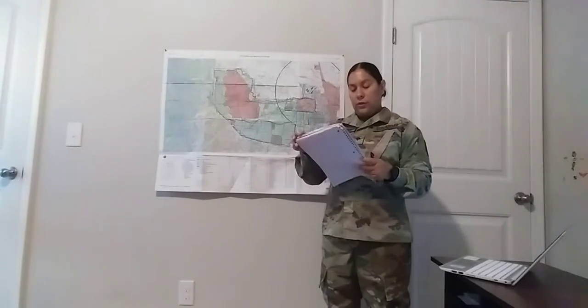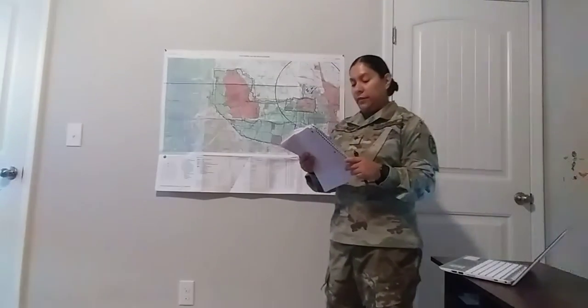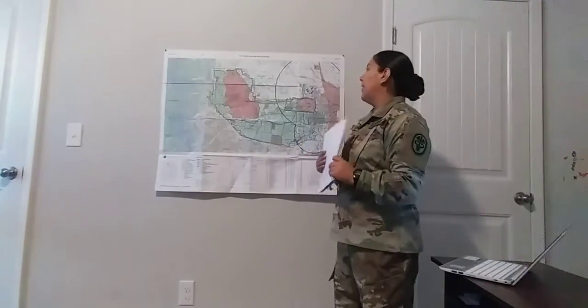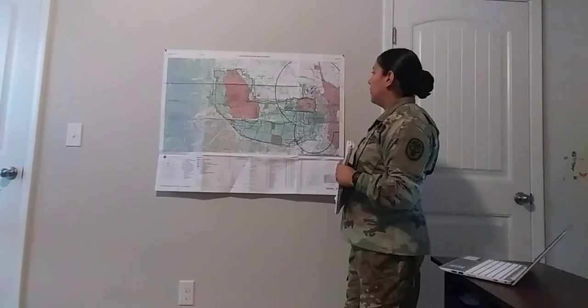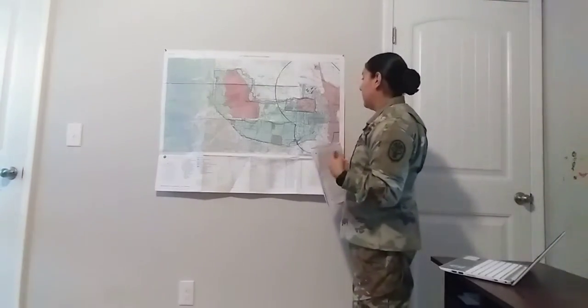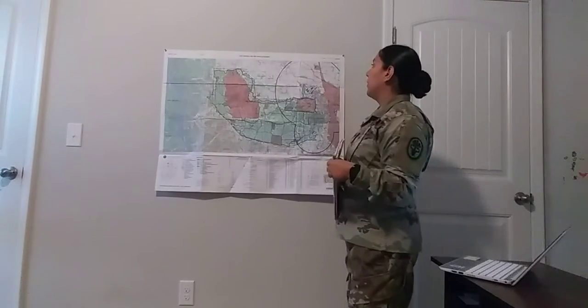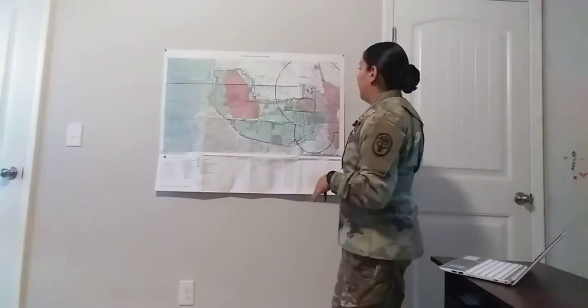So we will move on to brown. Brown are all relief features. Brown is a little bit harder to identify within the map. It's just a hard color for me to identify, at least. So we're going to try to identify a relief feature on the map.